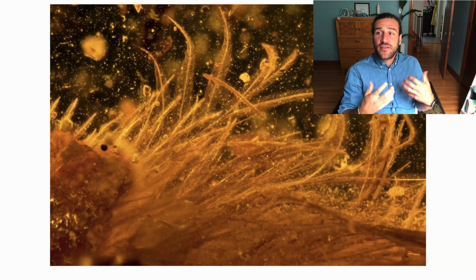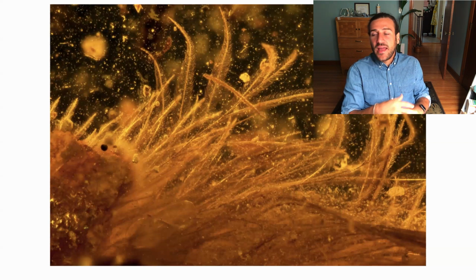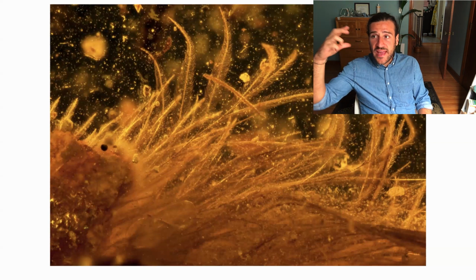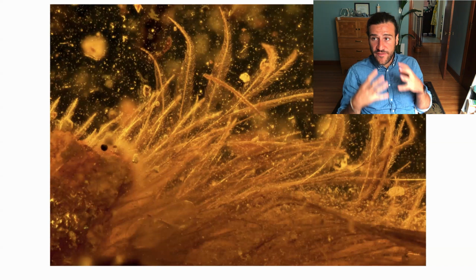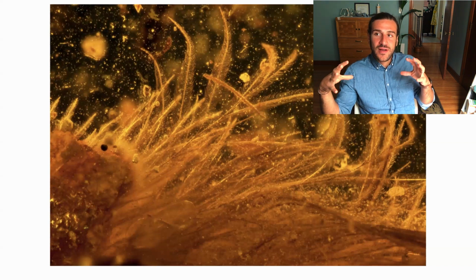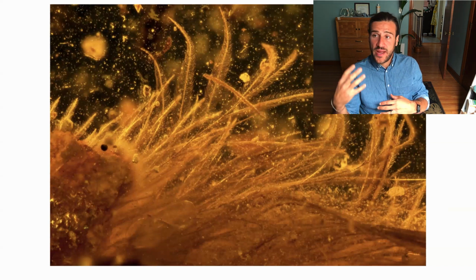Feathers keep in warmth. And what that means is that even though we know that the ancestor of modern day birds were endothermic, that's why feathers first evolved: not for flight, but to keep the organism warm, just like what hair does.